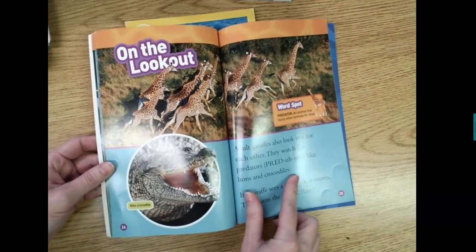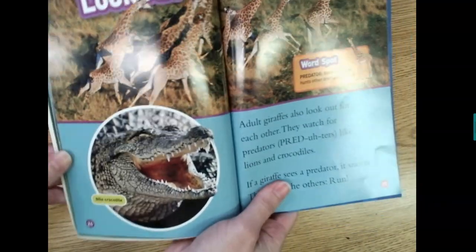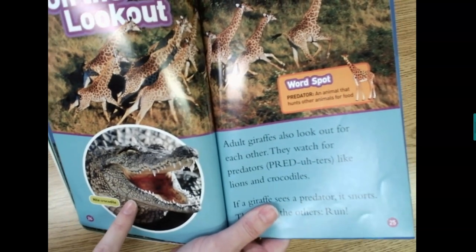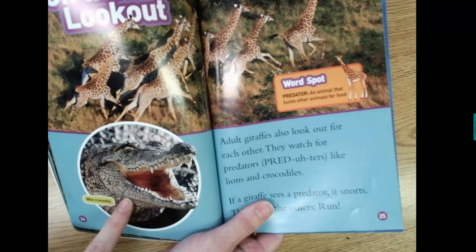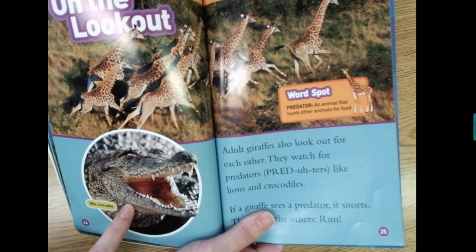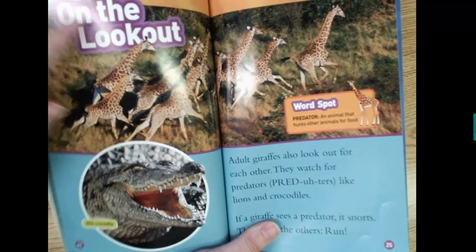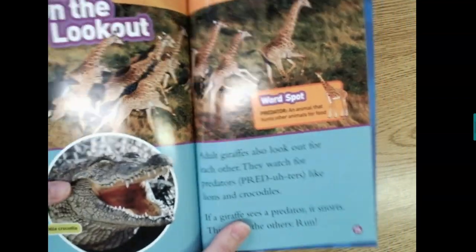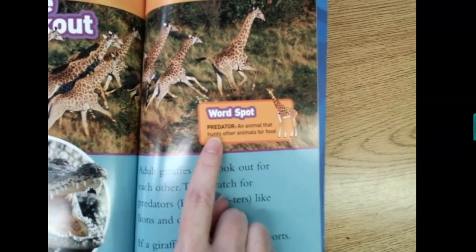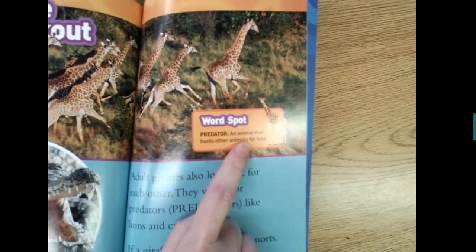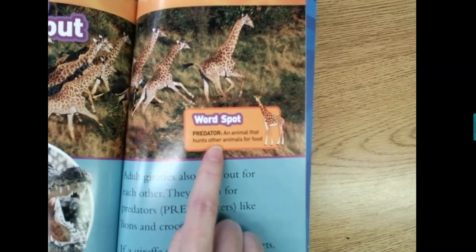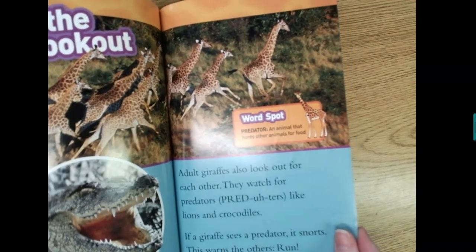Ooh, on the lookout. So it looks like this is a Nile crocodile. They must eat giraffes. So giraffes have to be on the lookout for predators. Here's another text feature. This is an important word that if you don't know what it means, it tells you. Predator, an animal that hunts other animals for food.